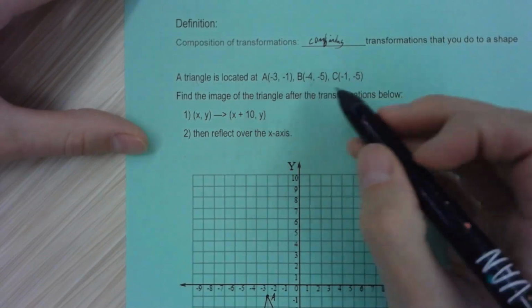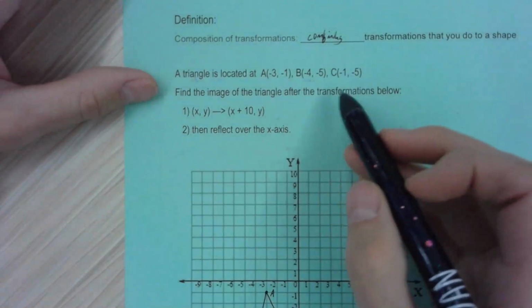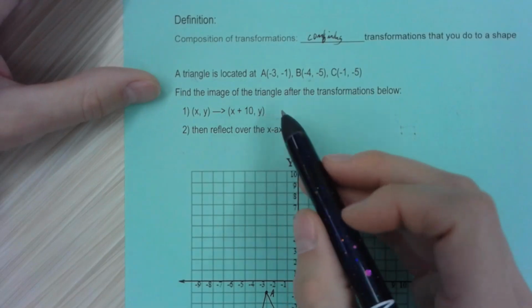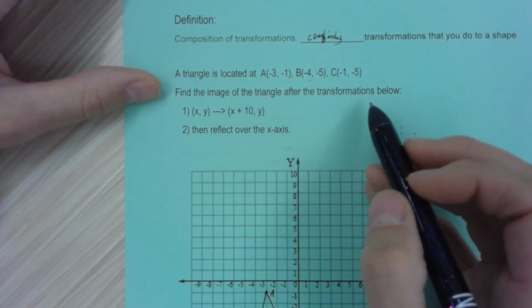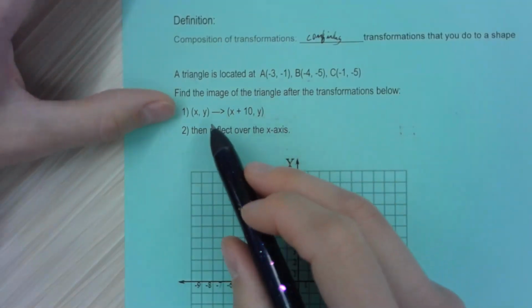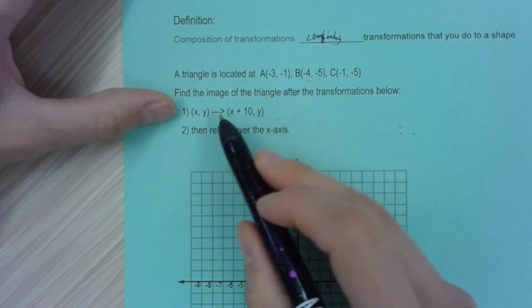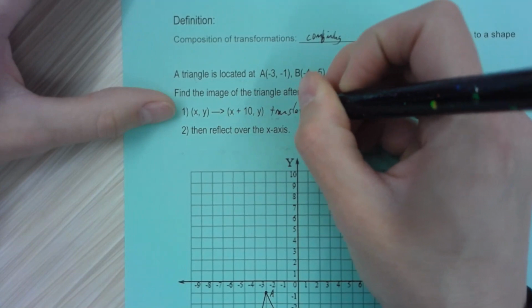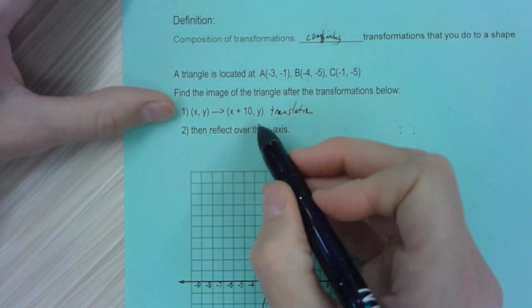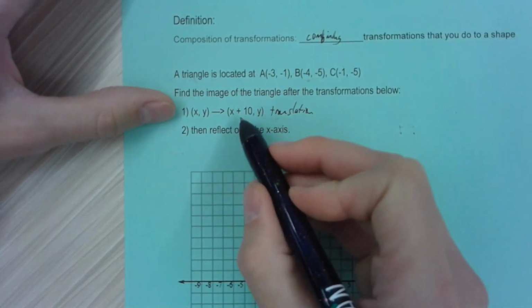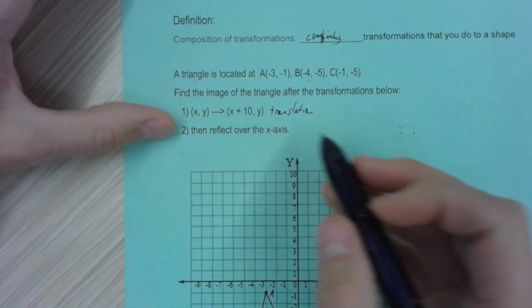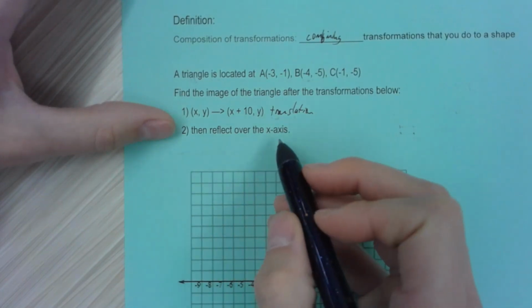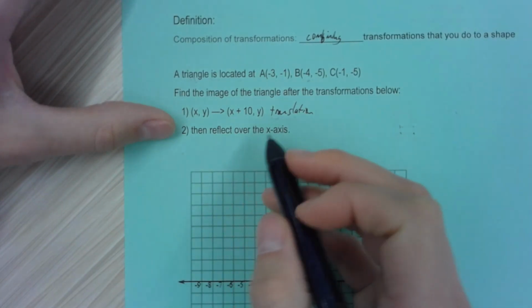The vertices are located at those points. Find the image of the triangle after the transformations below. So looks like we're going to do a translation. Remember, this is the notation for a translation. We're simply moving all of the coordinates. Then reflect over the x-axis. Okay, so followed by a reflection.